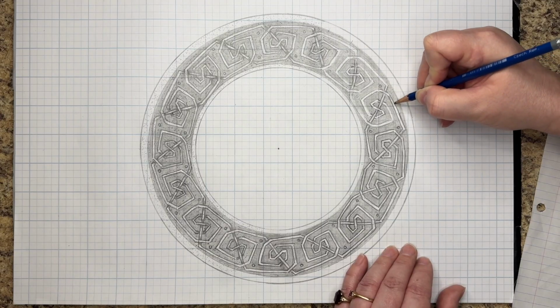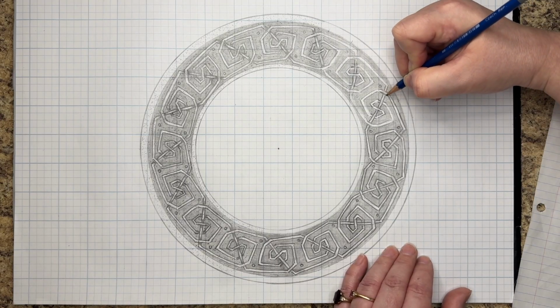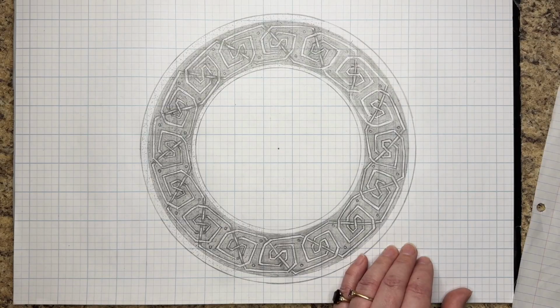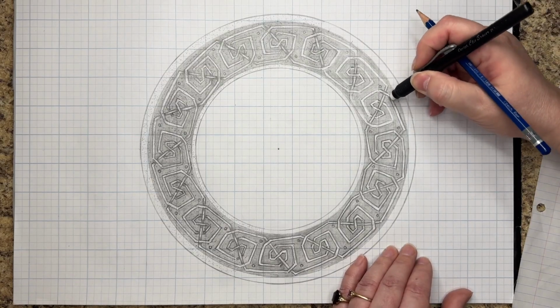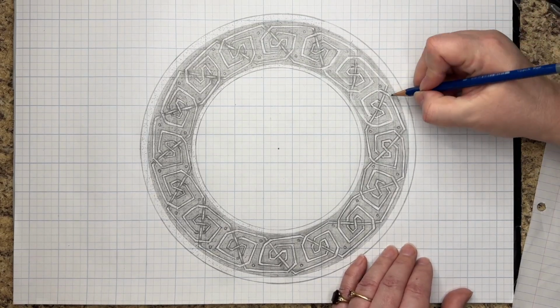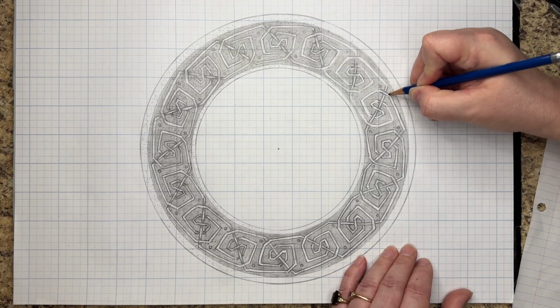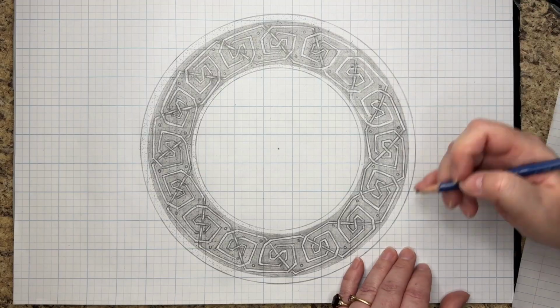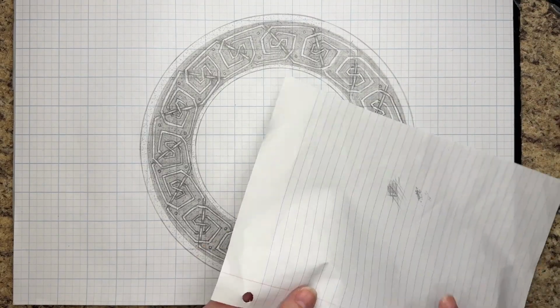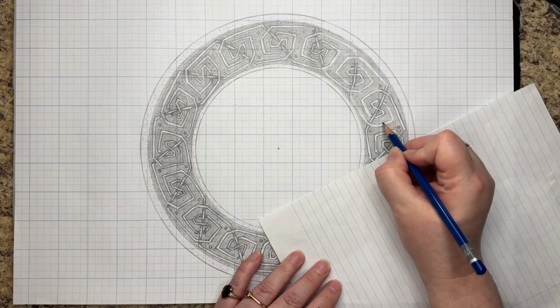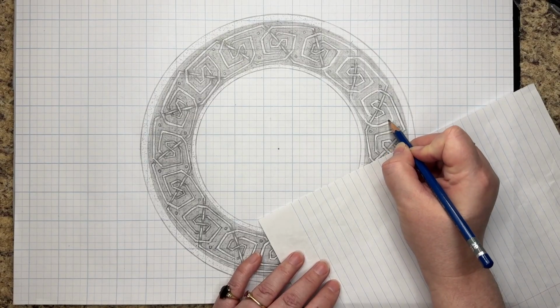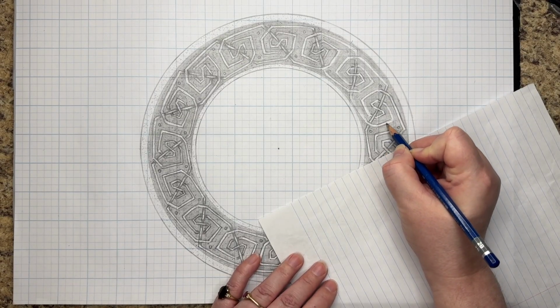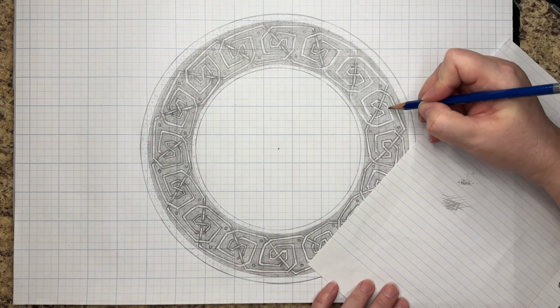I'm doing a horrible job there. Wow. All right. I kind of want to clean that up. That's not good. That's what's called being in a hurry. All right, I'm going to put my paper here so I don't smudge stuff.